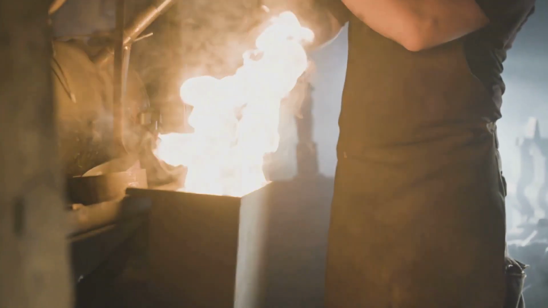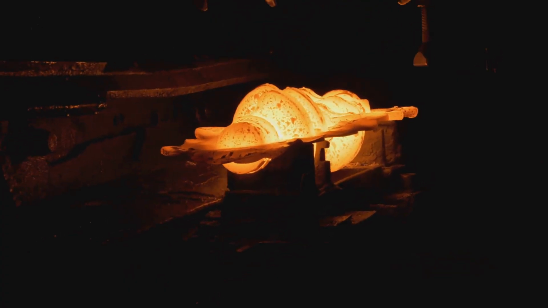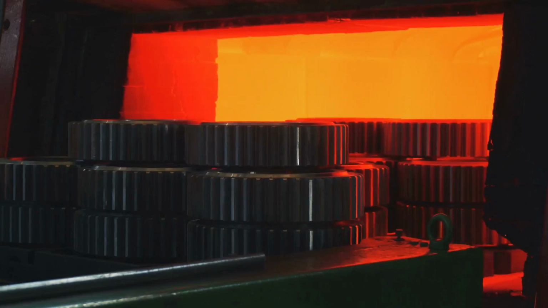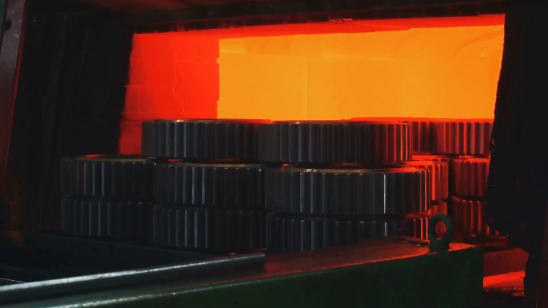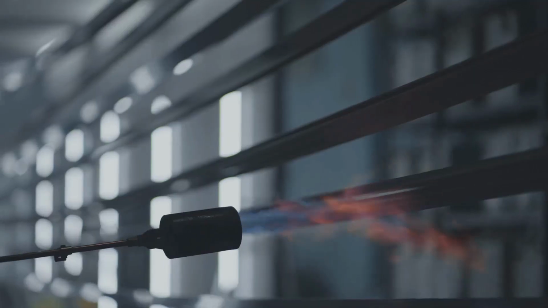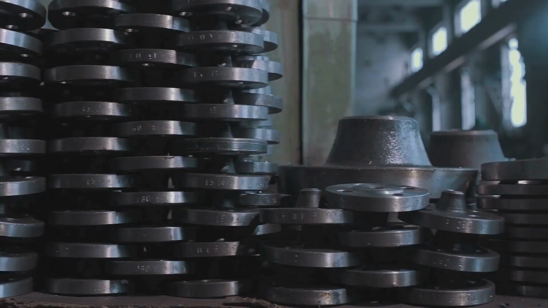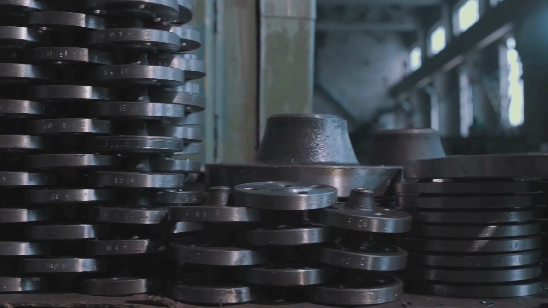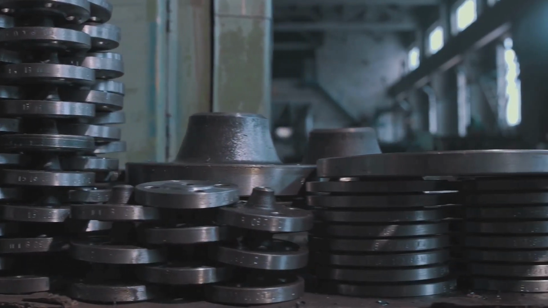On the opposite end is quenching, creating extreme hardness. The steel is heated to a high temperature and then cooled rapidly. This freezes the steel's internal structure in a hard, brittle state. Tempering gently reheats this hardened steel, relieving some internal stress. This trades a small amount of hardness for a significant increase in toughness. This three-step dance transforms metal into a precisely engineered material.